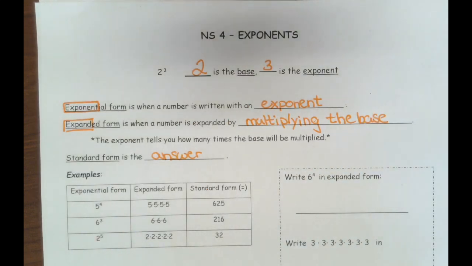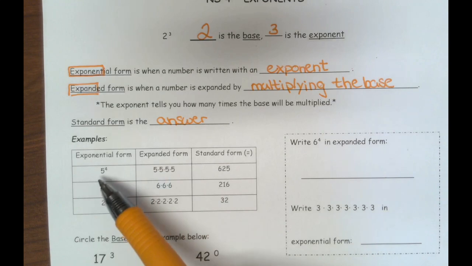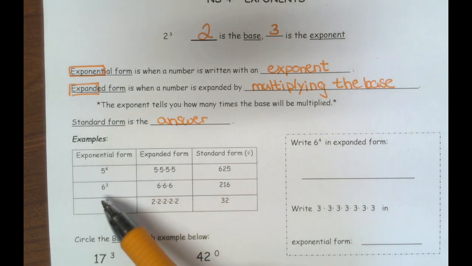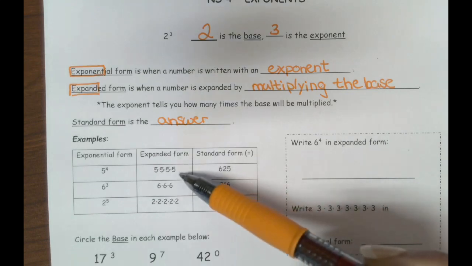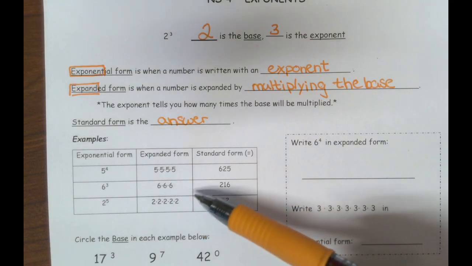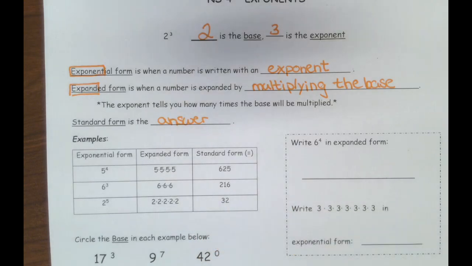So in this chart below here, we have some examples. Exponential form, I have 5 to the 4th power, 6 cubed, 2 to the 5th power. Those are all written with an exponent. Expanded form is where you take that 5 and you write it out 4 times. It gets multiplied by itself 4 times. The 6 is multiplied 3 times. The 2 is multiplied 5 times. And standard form is what you get when you actually do the calculating. When you multiply 5 by itself 4 times, you would get 625. 6 times itself 3 times would give you 216, and 2 times itself 5 times would give you 32.